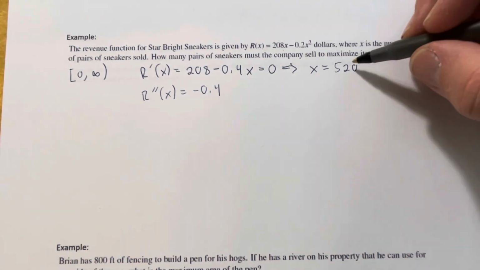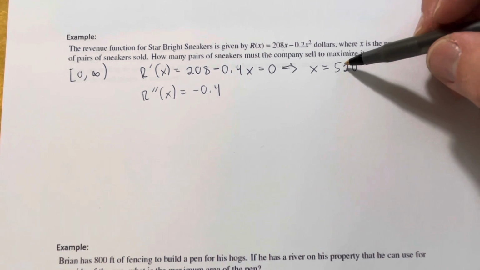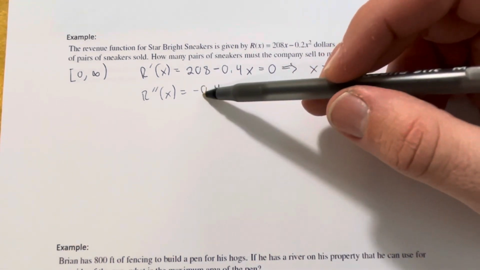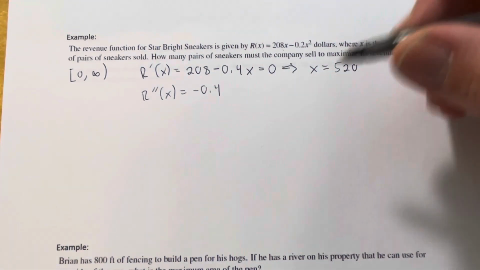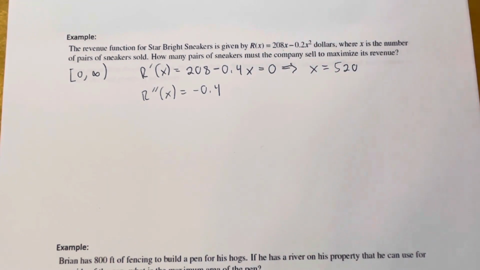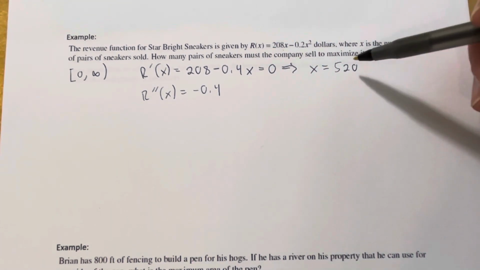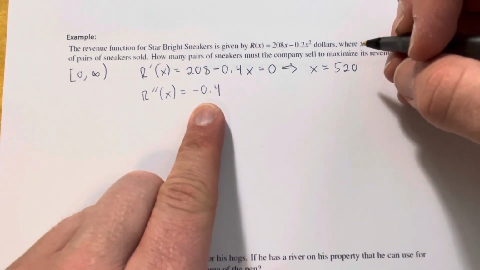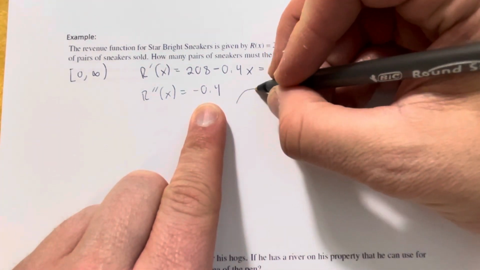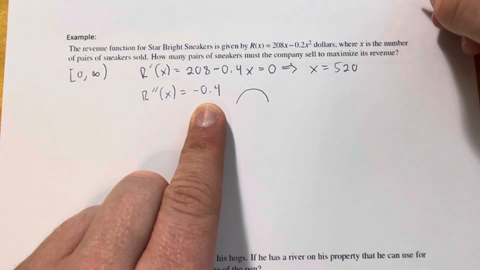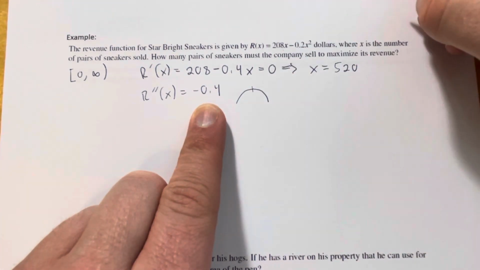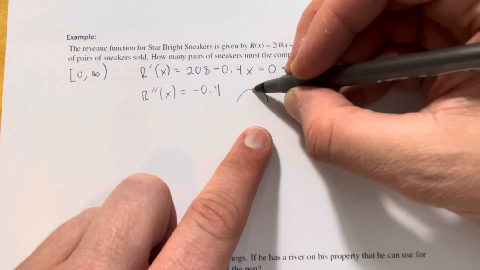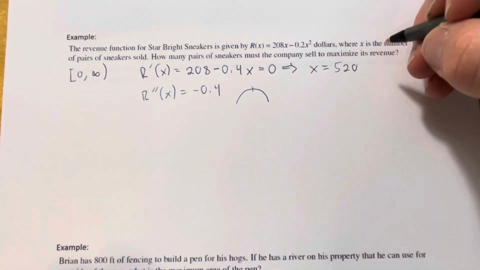Remember, if you have a critical number where the function's second derivative is negative, then that implies that we have a relative maximum or a local maximum at that value. And again, the reason why, in case you forgot, is because a negative second derivative tells me that my function is concave down. And concave down usually will imply a maximum at kind of that highest point there.